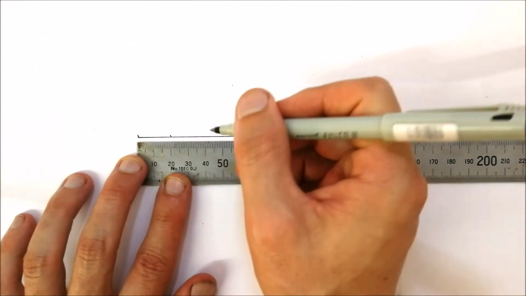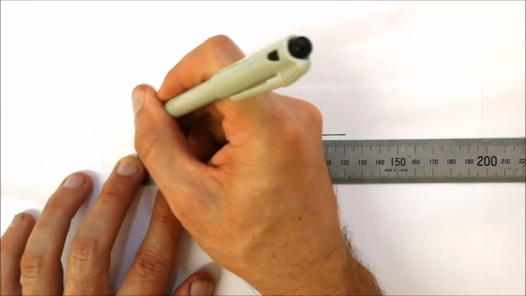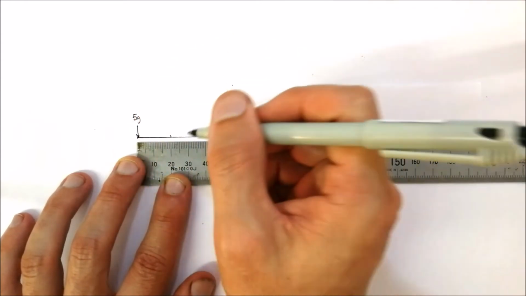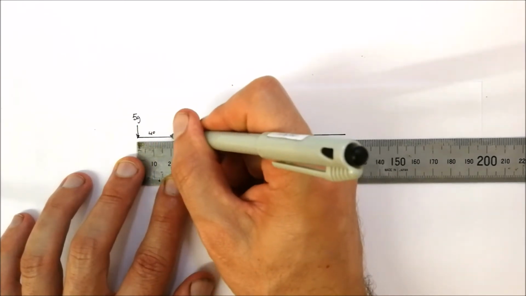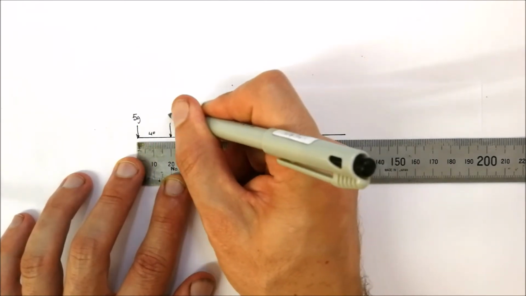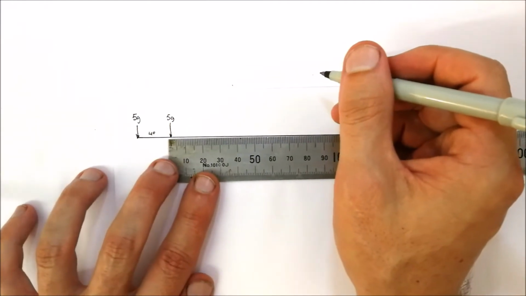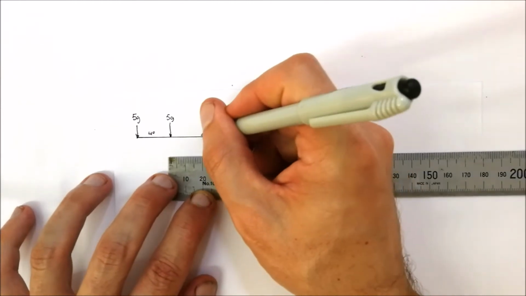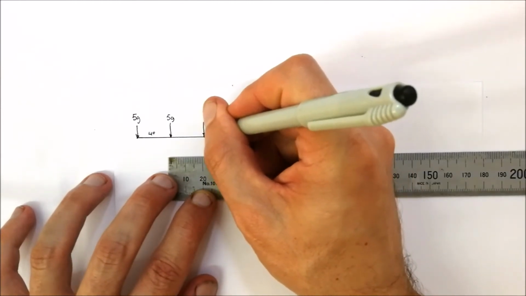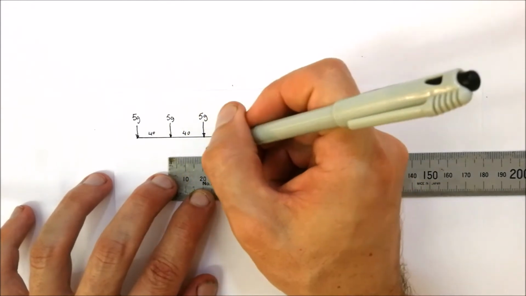Essentially, we initially had, at an end point, a force that was 5 grams. 40 millimeters away from that was another force that was 5 grams. Then 40 millimeters from there we had another force, so that's 40 millimeters, which was 5 grams.